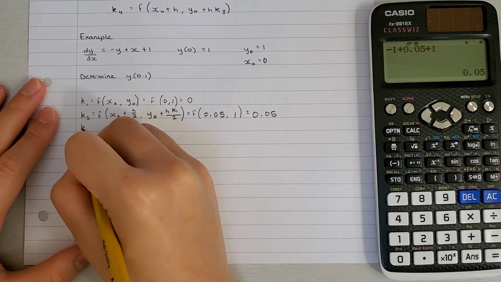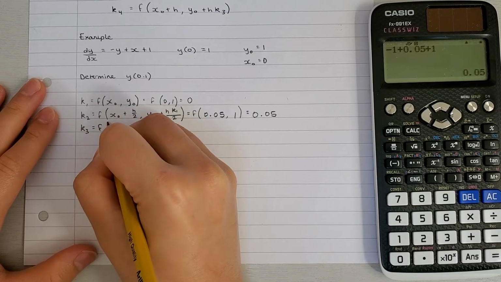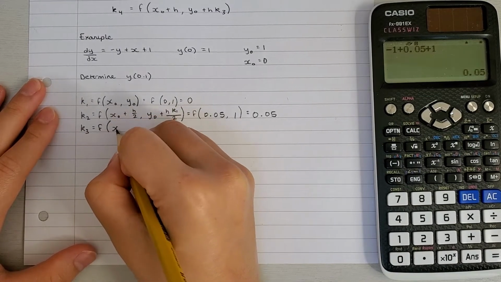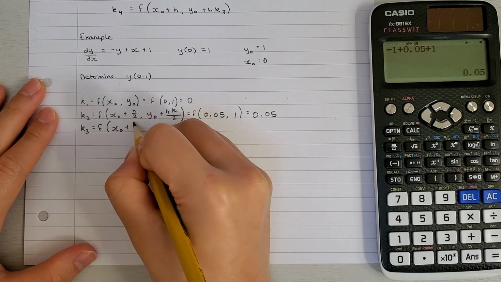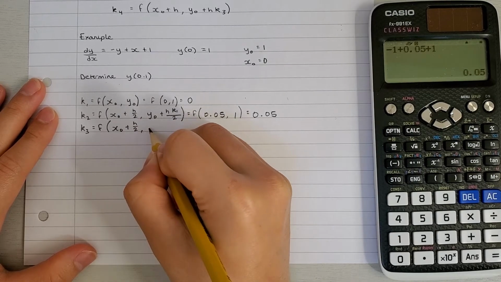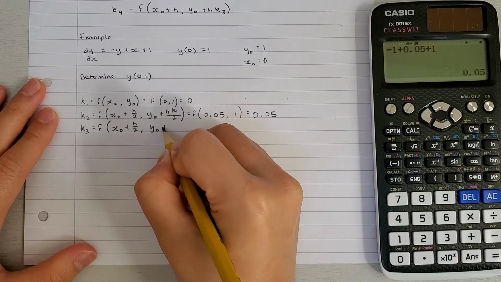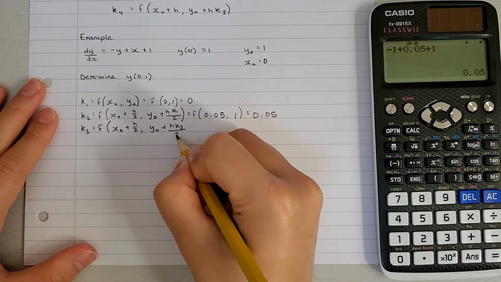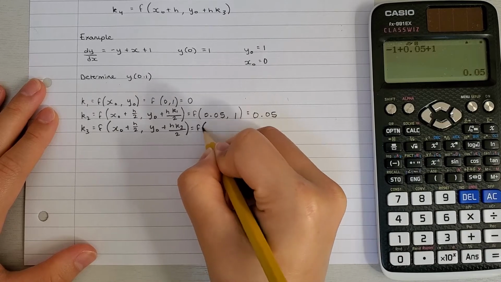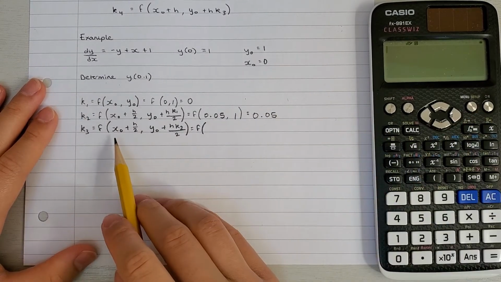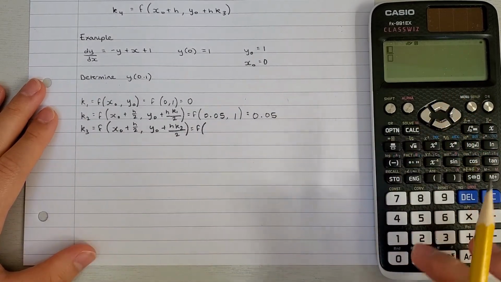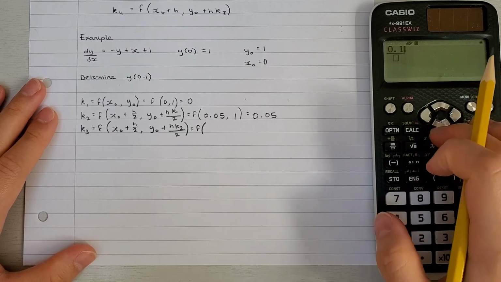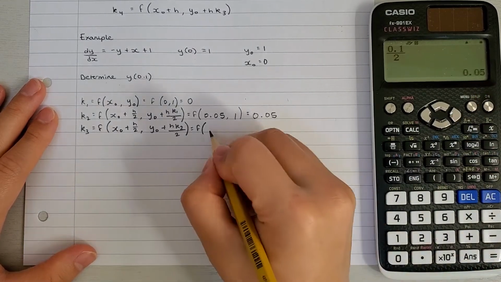Now we do the same for k3. To calculate that, we need the initial x plus step size over 2. Then we have y plus h multiplied by k2, all divided by 2. When we calculate that, the initial x is 0, step size is 0.1, so 0.1 divided by 2 is 0.05.